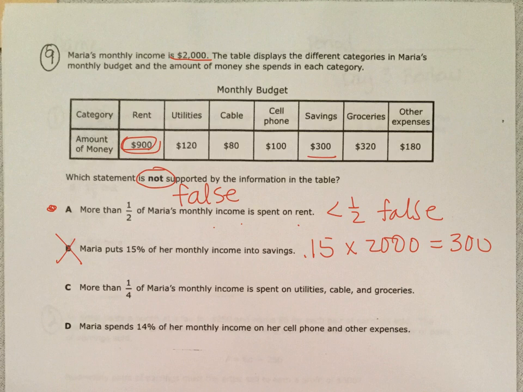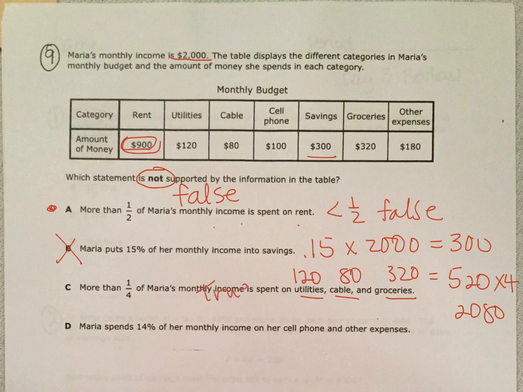C. More than 1/4 of Maria's monthly income is spent on utilities, cable, and groceries. All right, well, the utilities was $120. The cable is $80. And the groceries are $320, which equals $520. And if I multiply that times 4, that equals 2,080. So that is also a true statement.